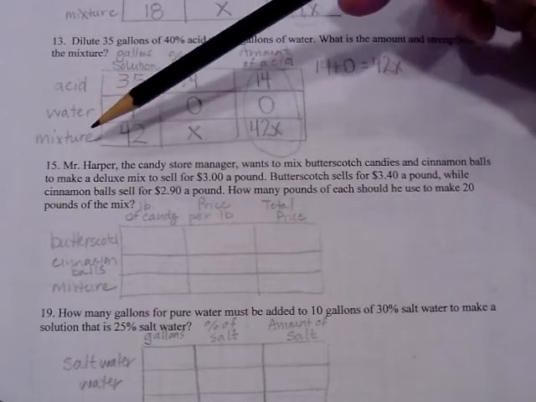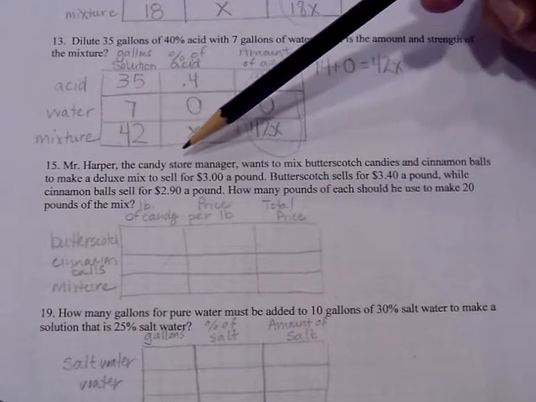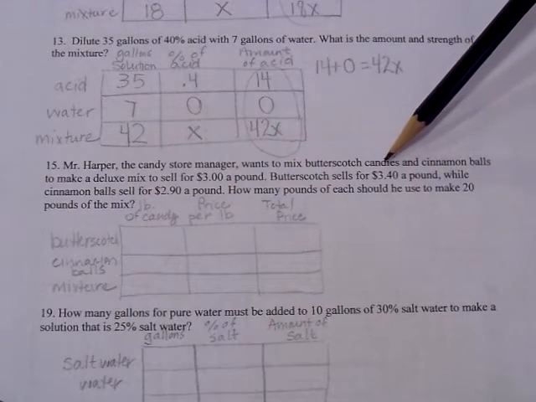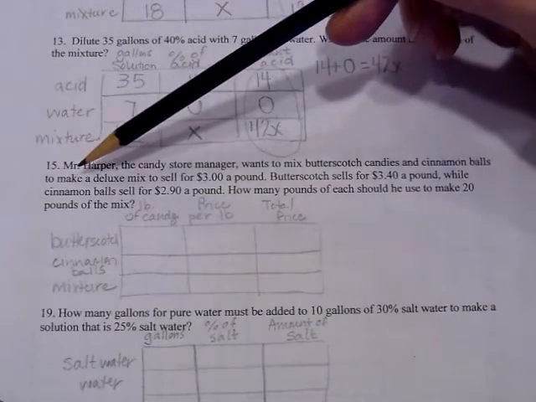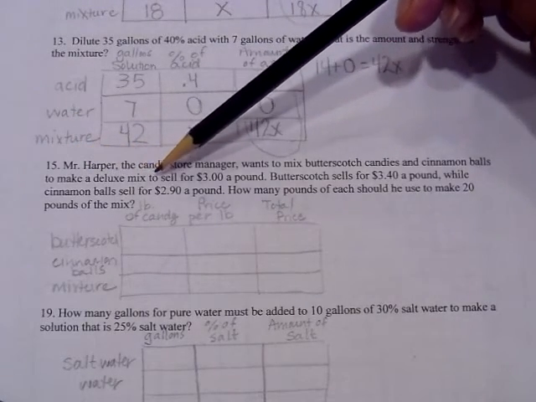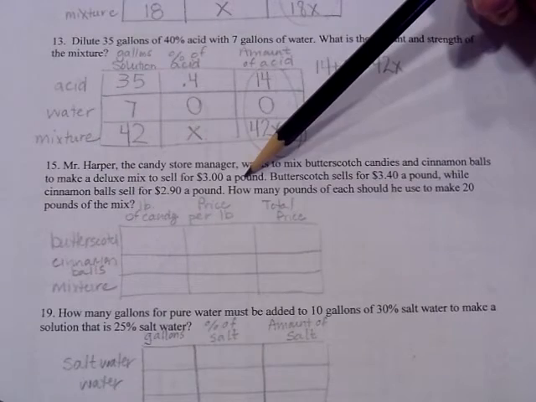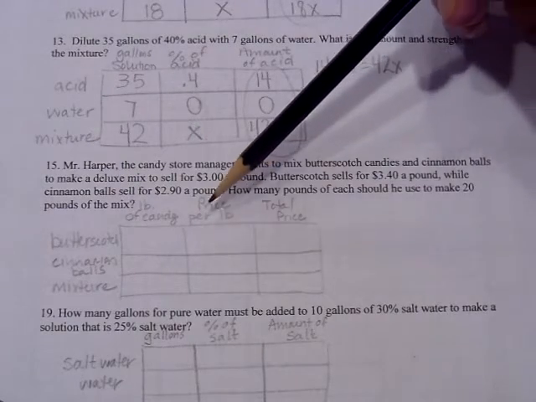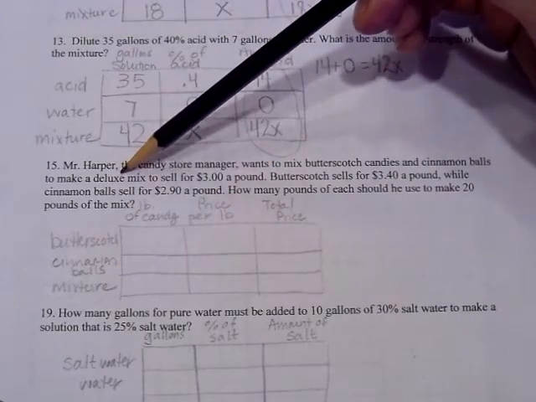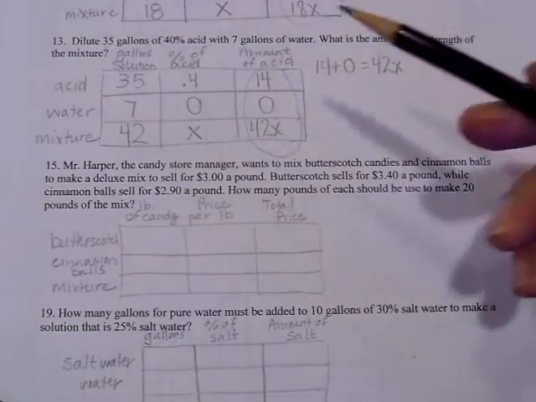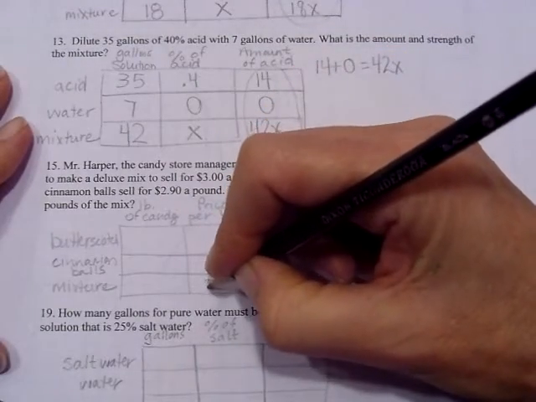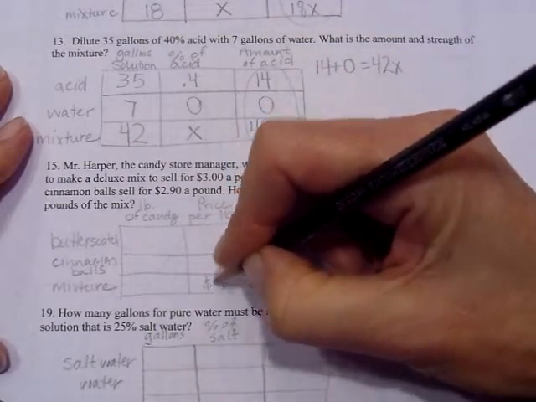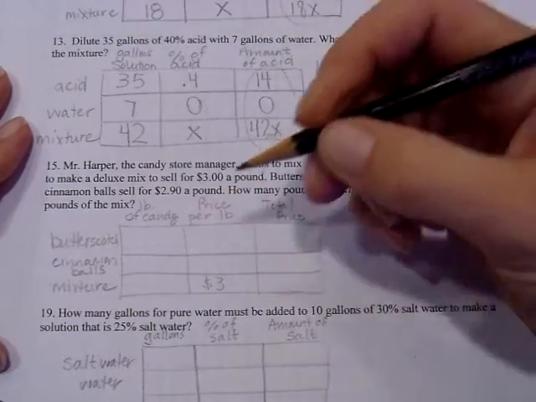Okay, let's read through again slowly. Mr. Harper, the candy store manager, wants to mix butterscotch candies and cinnamon balls to make a deluxe mix to sell for $3 a pound. So we know our mixture is the deluxe mix, and he wants it to be $3 a pound. So we can fill in the price per pound he wants it to be.